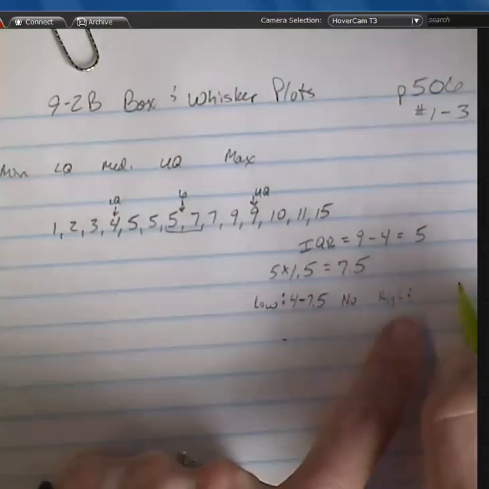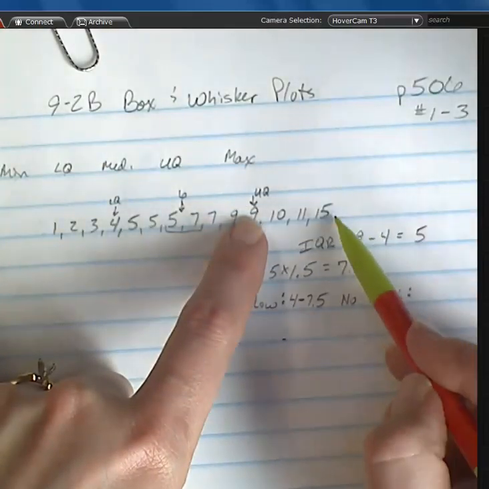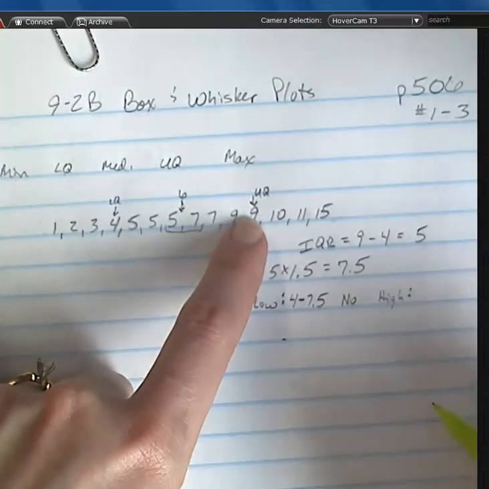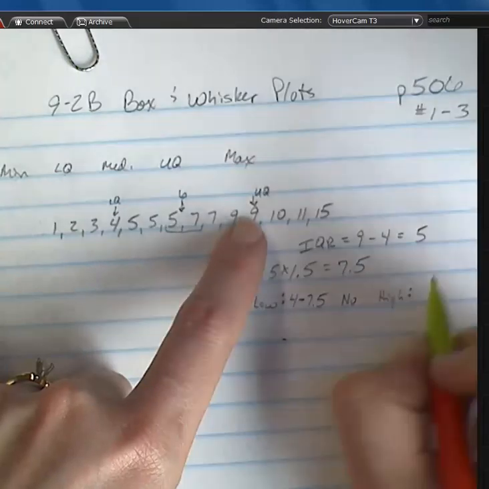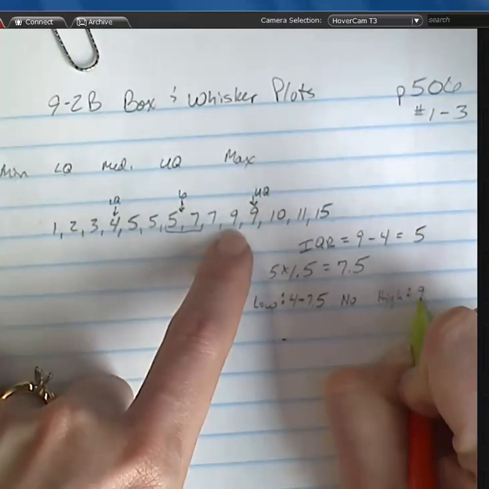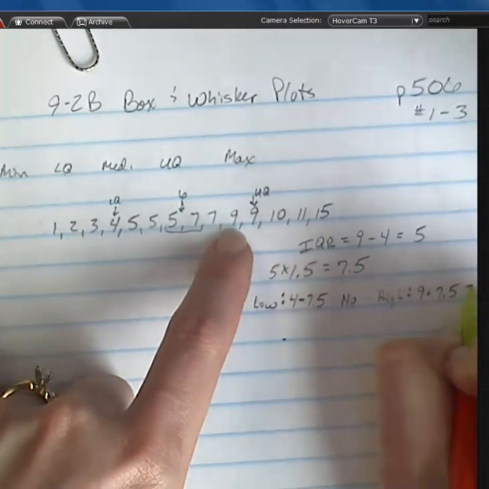From my upper, how do I figure out if one of these numbers is an outlier? What are you going to do, Emma? You take 7.5 and add it to your upper quartile. How come you added before we subtracted?